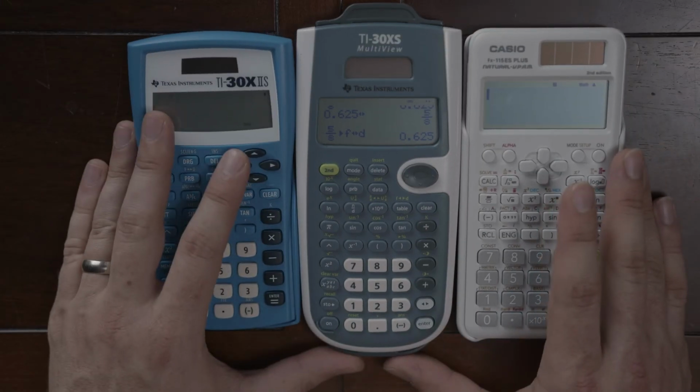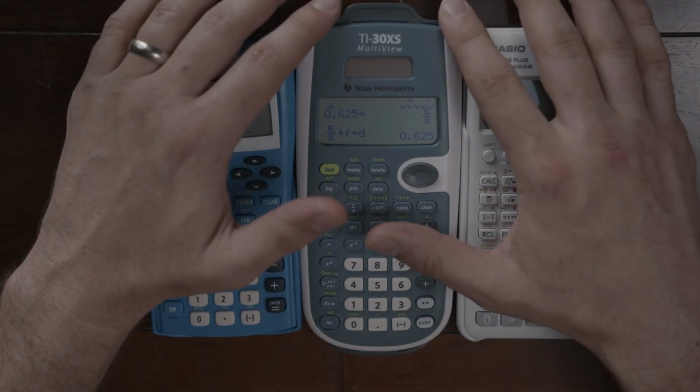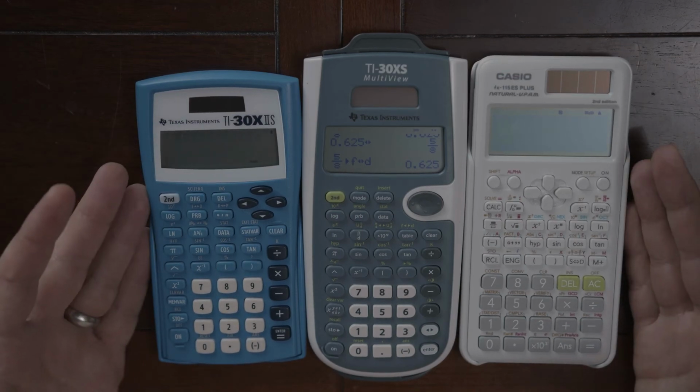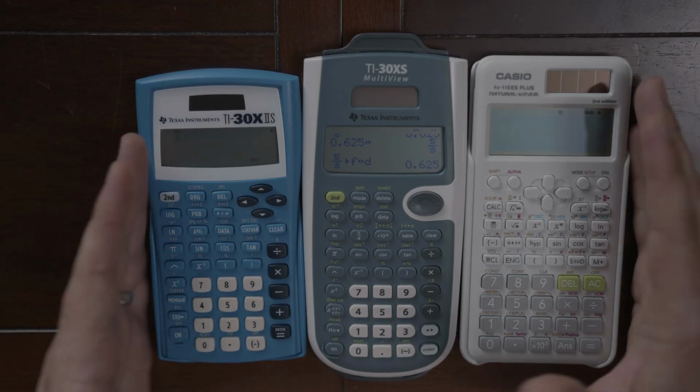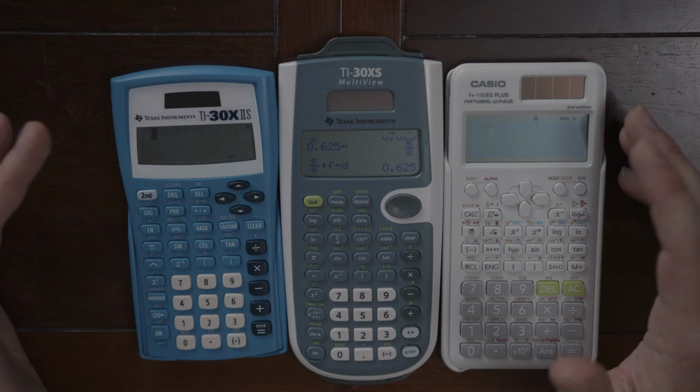That ought to get you set up with your calculator, even if you don't have one of these particular models. If you have anything like a modern scientific calculator, that should get you going.